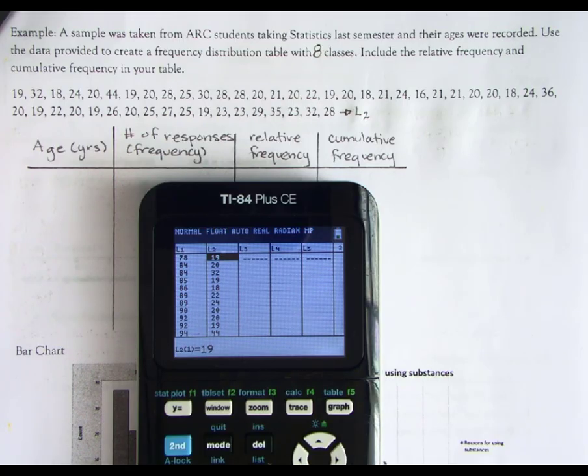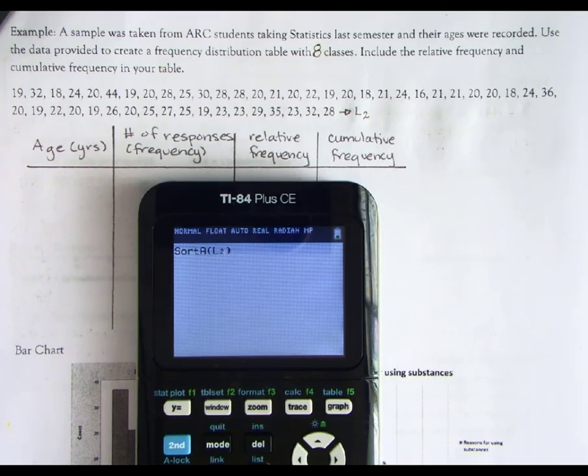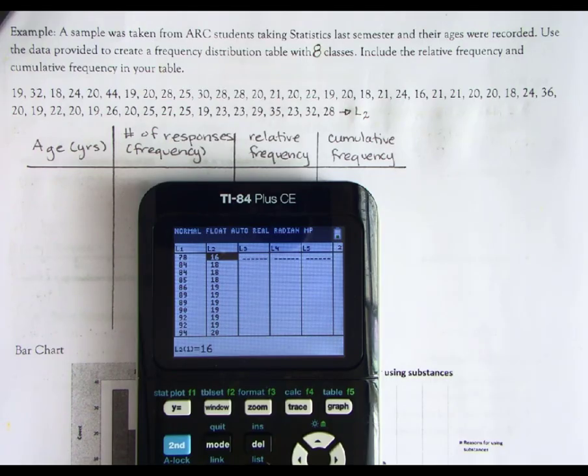I'm going to put mine into list 2 because I need to hold the data in list 1. If that's the case, then you need to make sure that you write down what list your data is in for reference later. Next, I'm going to sort ascending my data list. Remember, you need to sort ascending the particular list your data is sitting in. Since mine is in L2, I need to reference that. Once that's done, I can go back into my list, and now we can see my data is from least to greatest in L2.